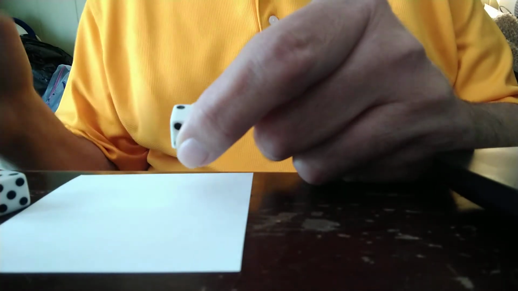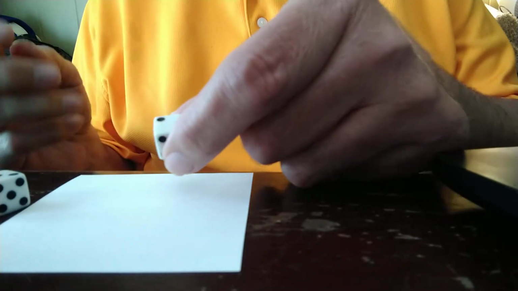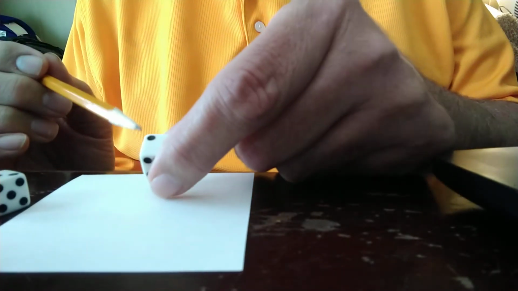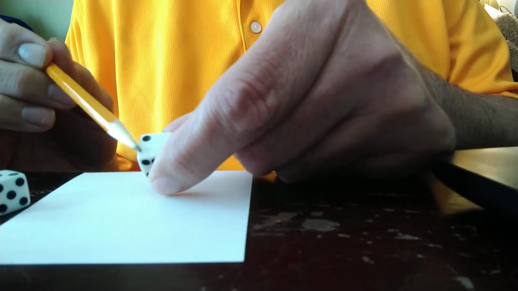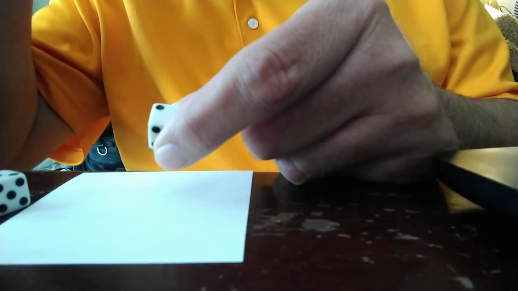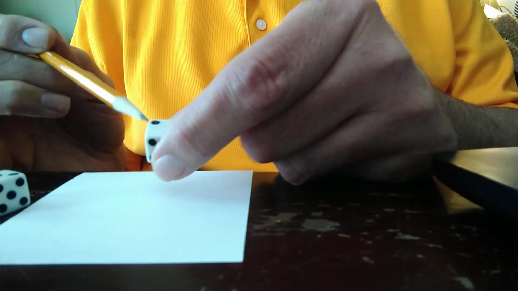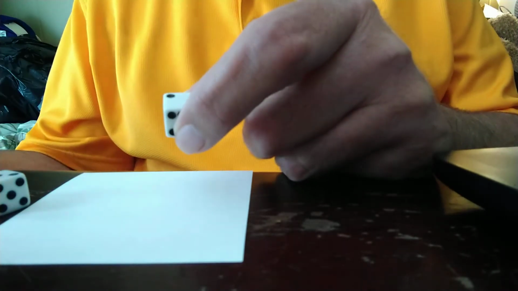All right. And now, besides faces and edges, we have vertices. Each one of these points is called a vertex. There's 4 on the top of the die and 4 on the bottom. So that's 8 vertices. 1, 2, 3, 4, 5, 6, 7, 8. All right.